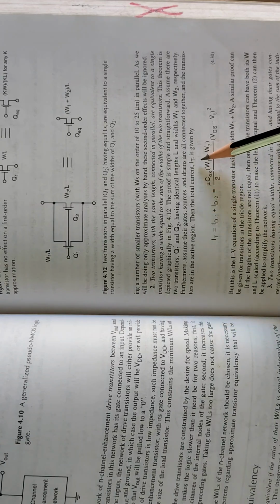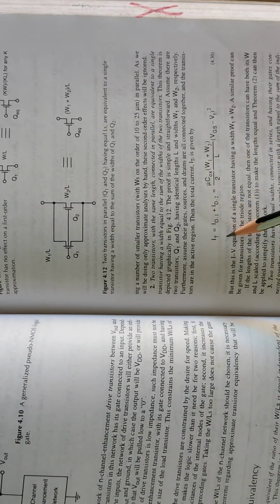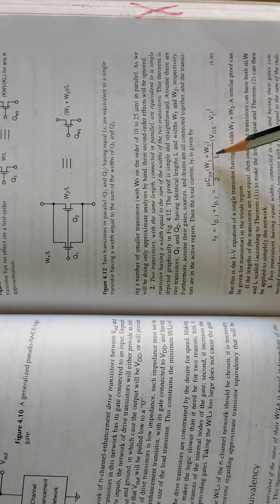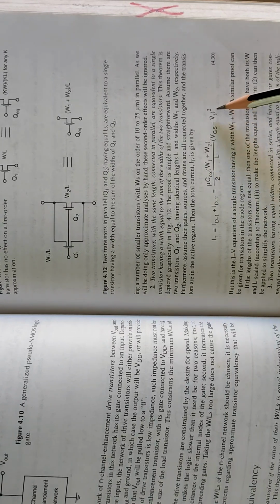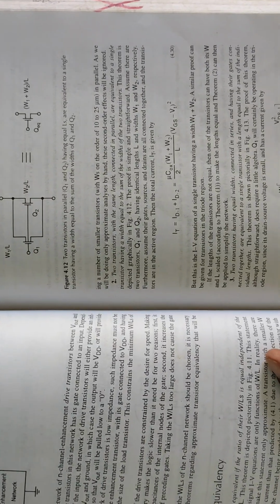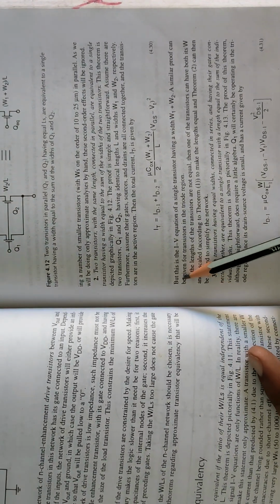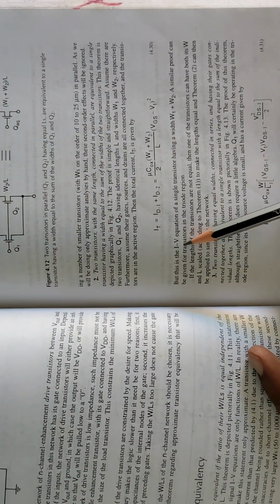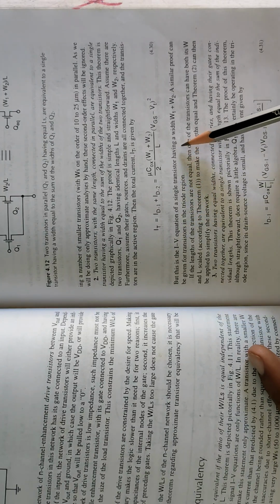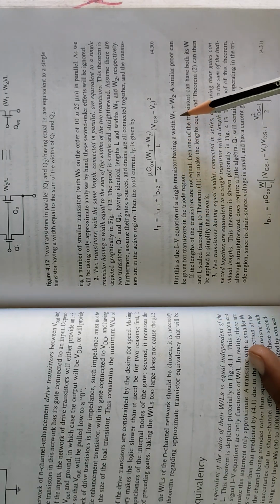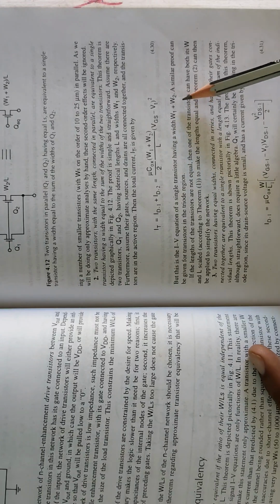Then the total current IT is given by IT equal to ID1 plus ID2 equal to mu C_ox by 2 into (W1 plus W2) by L into (VGS minus VT) square. But this is the IV equation of a single transistor having width W1 plus W2.